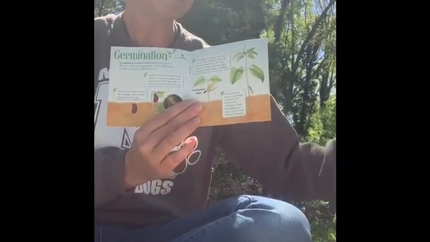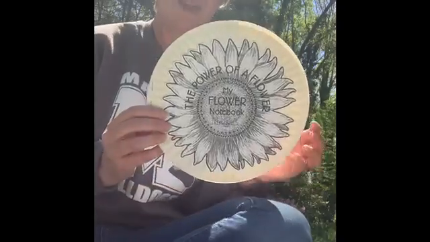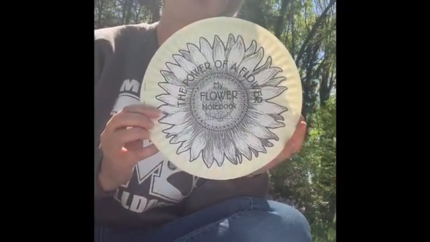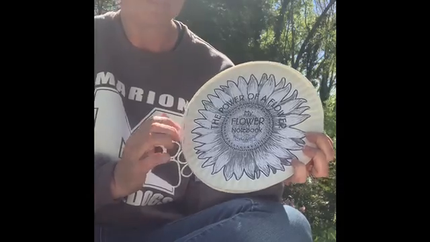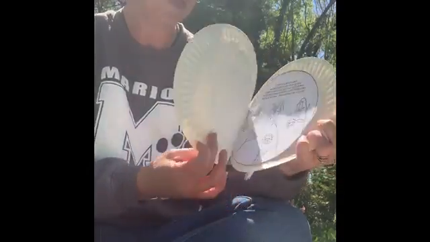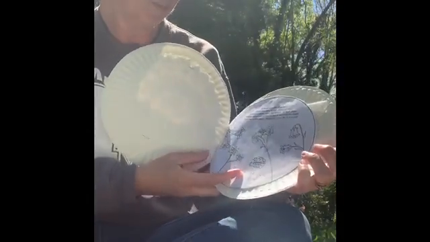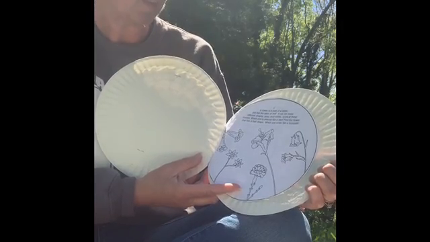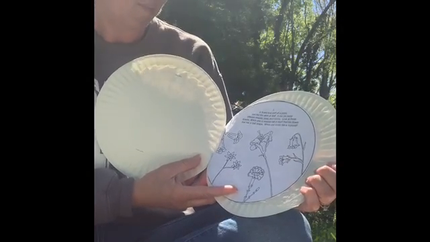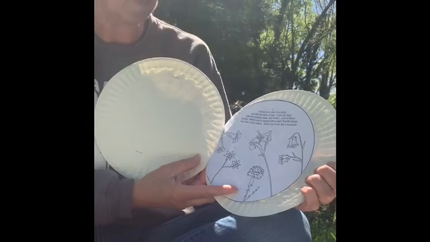So I've got a little book today. Usually we make this at school. It's a little book that we cut out the pages and we color and we read together. And it's called The Power of the Flower. So I'm going to read it to you today and show you the pictures. It says the flower is a part of a plant, just like the stem or leaf. It can be many different shapes, sizes, and colors.